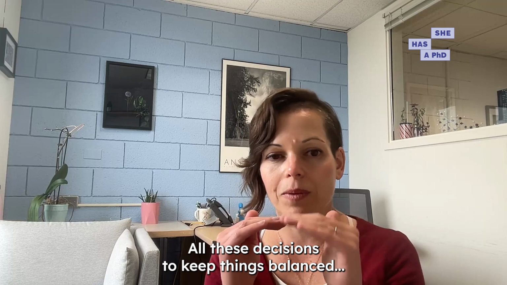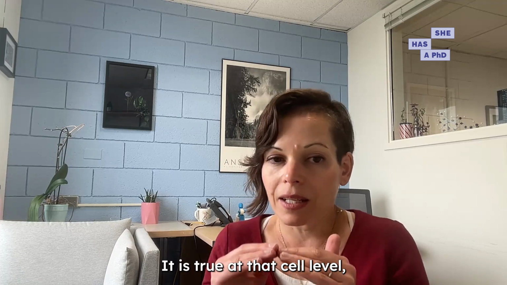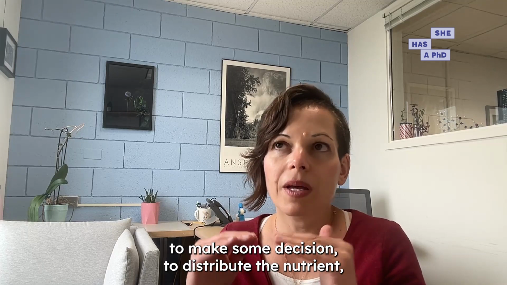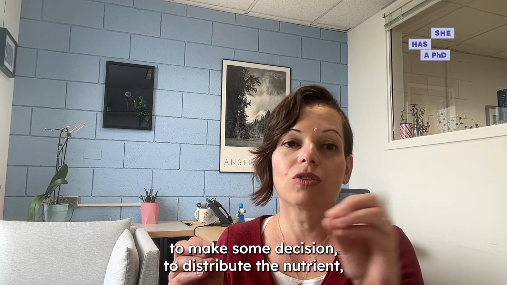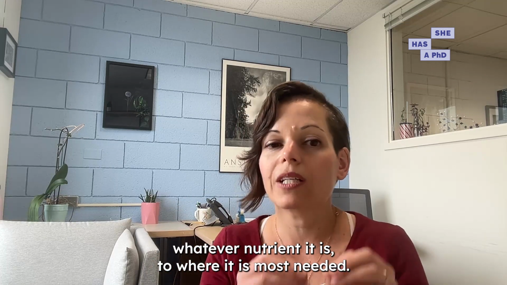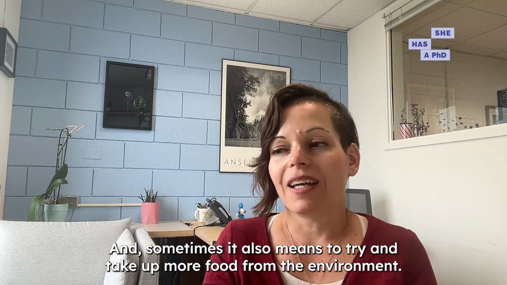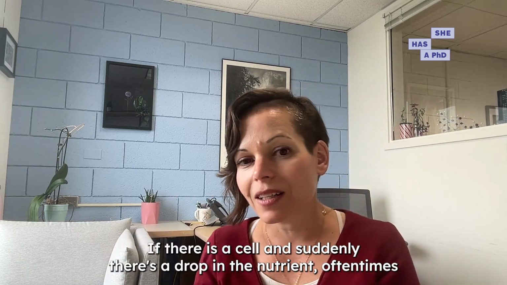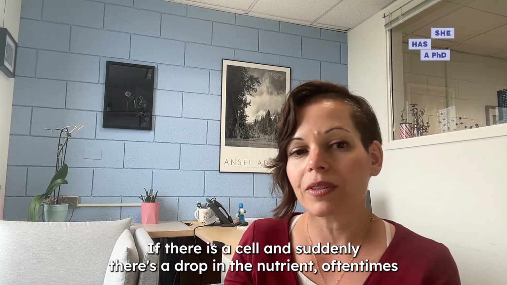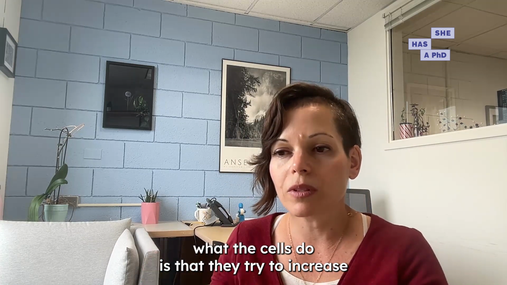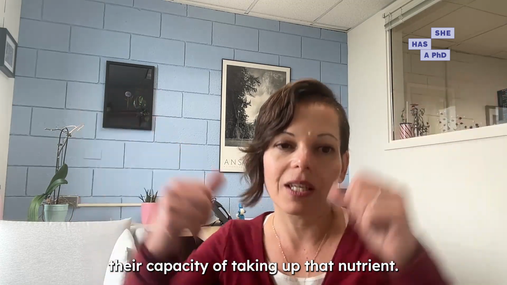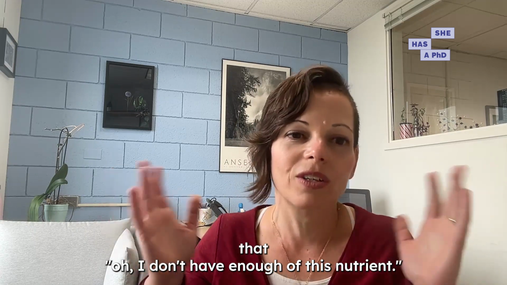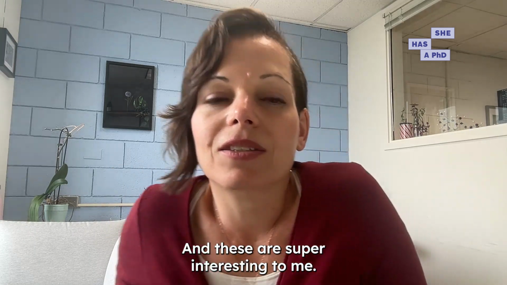All these decisions to keep things balanced, it is true at the cell level and it is true at the organism level. But the point is to make some decision to distribute the nutrient, whatever nutrient it is, to where it is most needed. And sometimes it also means to try and take up more from the environment. If there is a cell and suddenly there's a drop in a nutrient, oftentimes what the cells do is try to increase their capacity of taking up that nutrient. So there are different tricks, different ways to respond to the fact that, oh, I don't have enough of this nutrient. And these are super interesting to me.